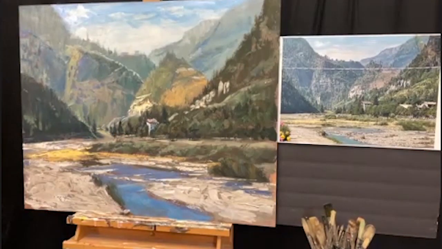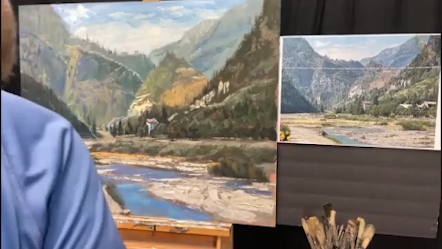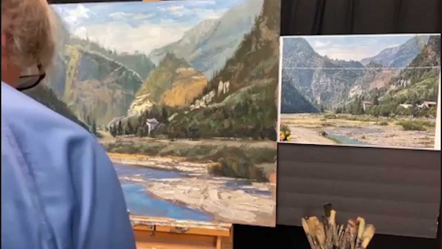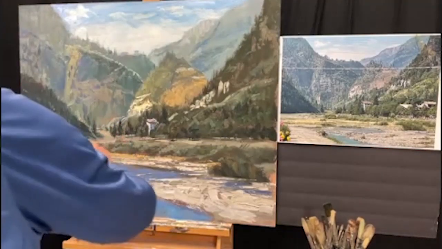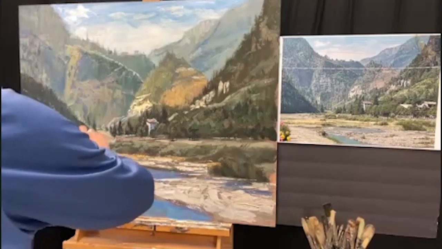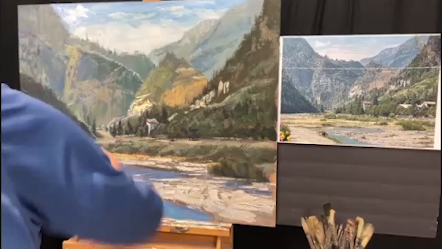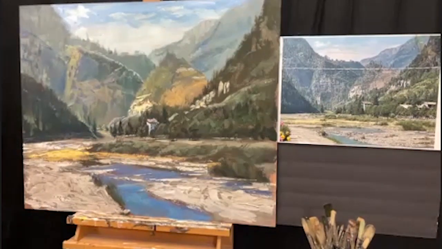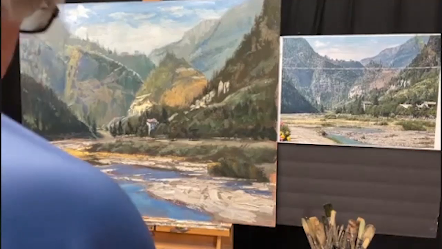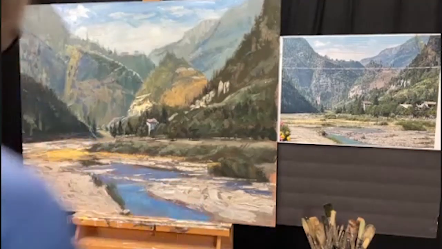So one of the things that I've done here, you may have already figured it out, is I amplified the colors in the foreground, meaning strengthened them. Colors in the background I kept much more muted. Let's get a little bit of this.